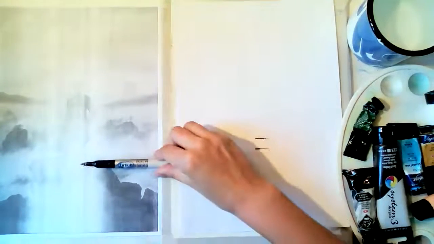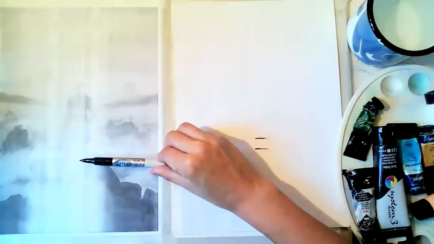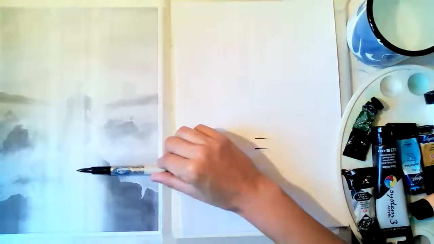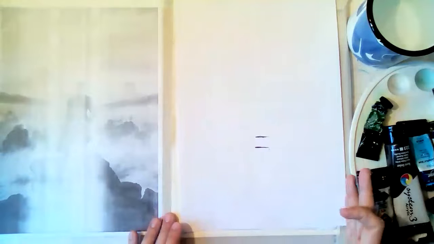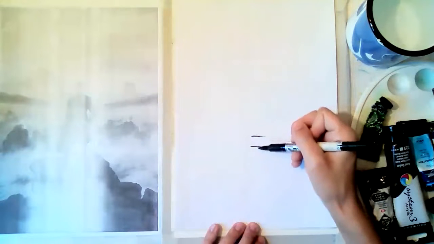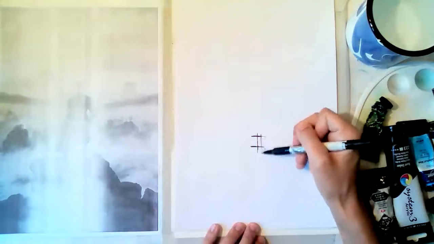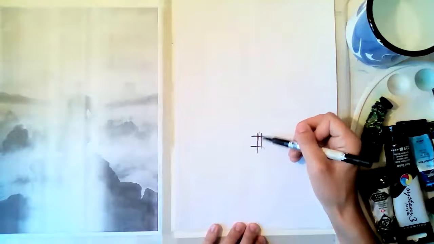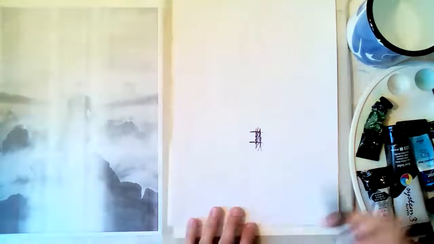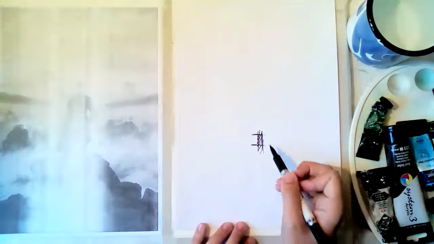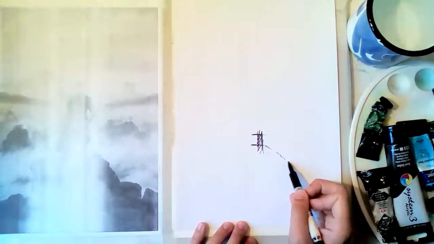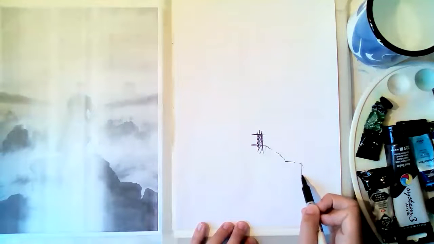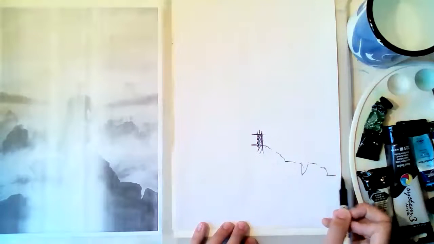And it looks like his leg is in the middle of the page. So we can find the middle part, and somewhere here will be his leg. Very sketchy, very sketchy. And then we can plan the rocks.